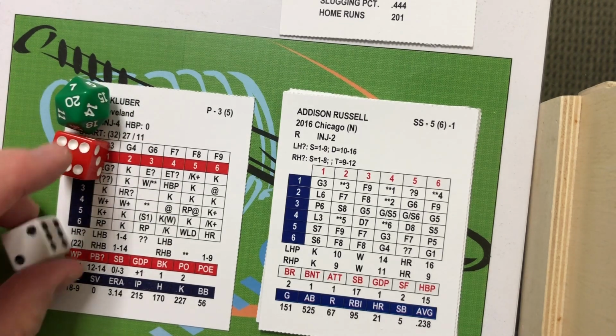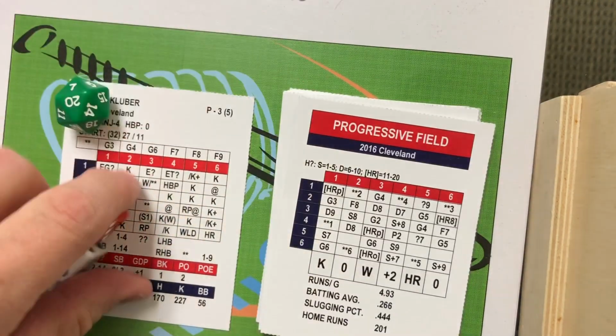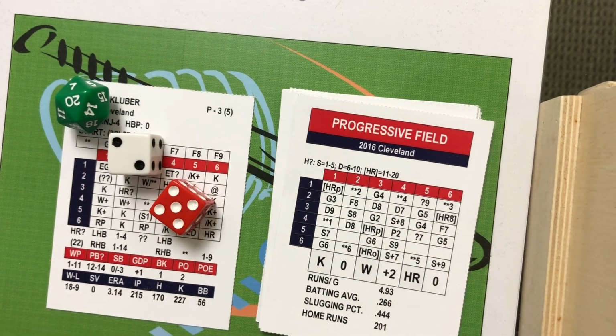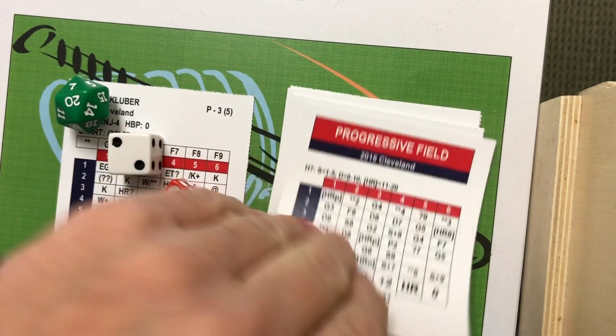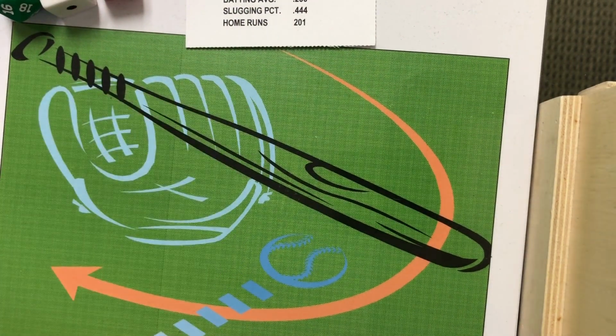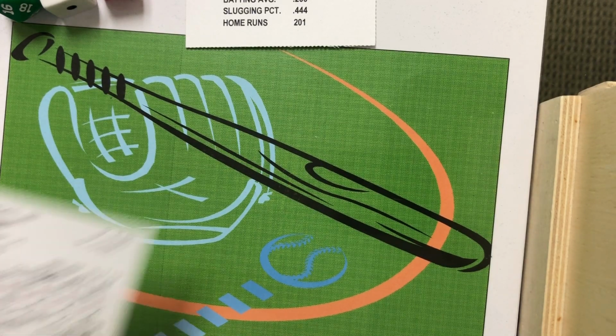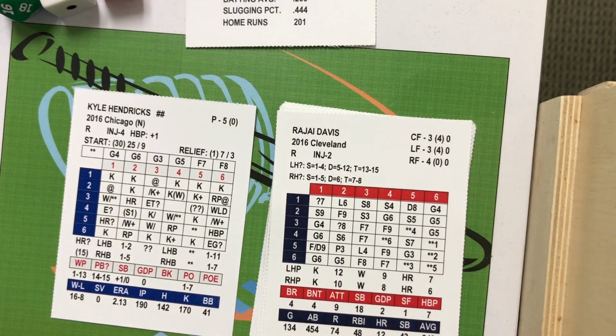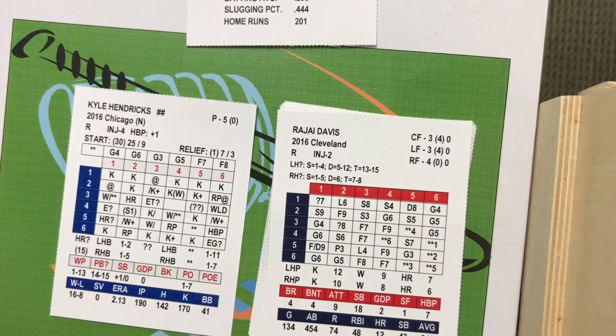The pitch from Corey Kluber is a ballpark check. And this is grounded to third. That's Ramirez. He gloves it and throws to Napoli. And that retires the Cubs in inning number 3. So we've played 2.5, and it's still 2-0 Cubs. For the Indians, it's the bottom third of the order in inning number 3: Davis, Crisp, and Perez coming up.